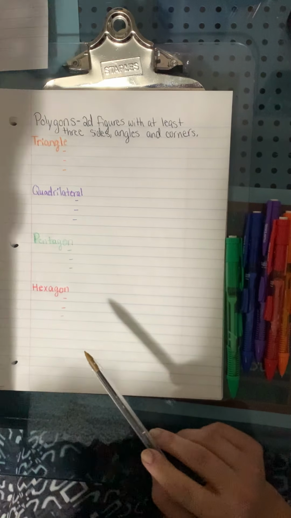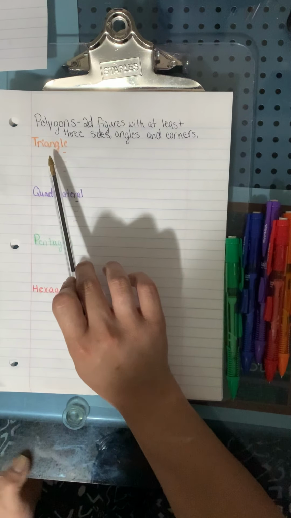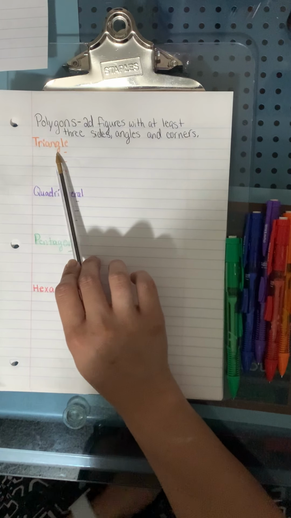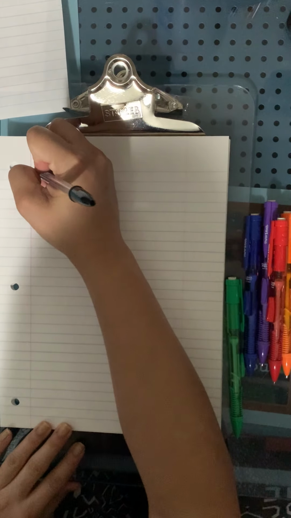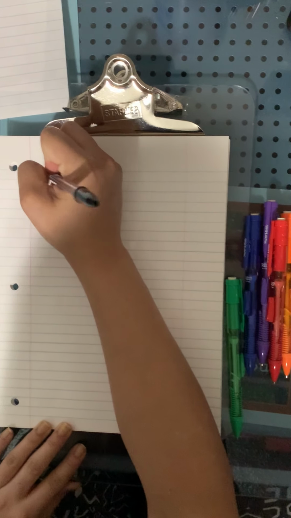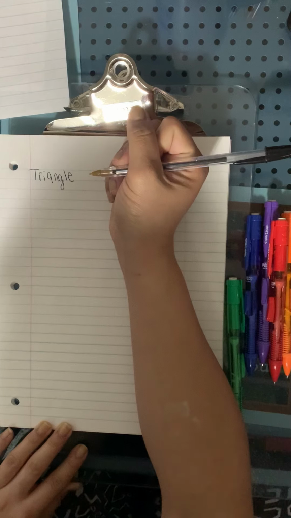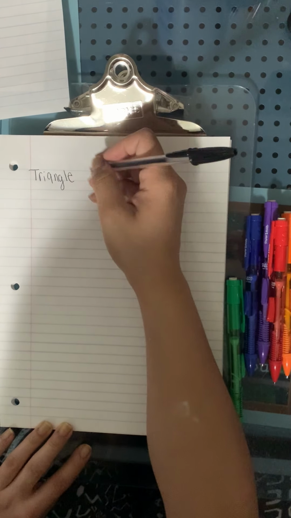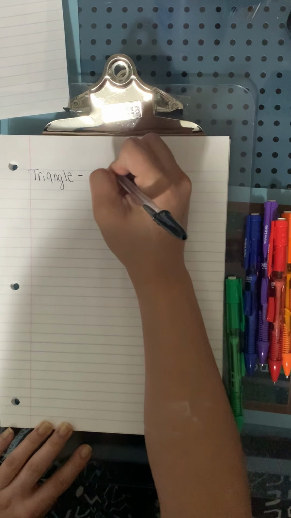Okay, so the very first polygon we're going to focus on is triangle. Okay, we're going to focus on triangles. With that being said, we're going to grab a new sheet of paper. We're going to write the word triangle. And we're going to draw the shape of a triangle. Okay? Draw a triangle.